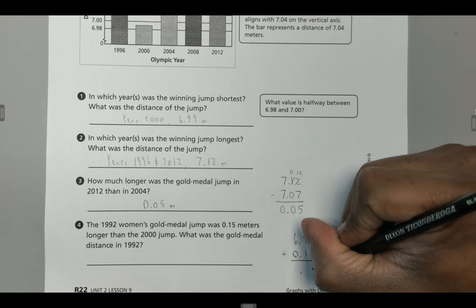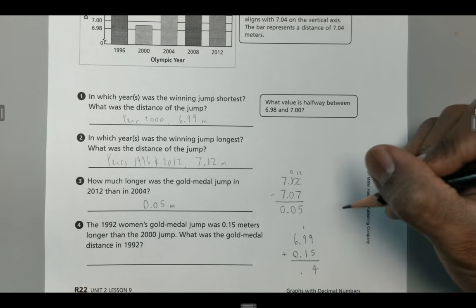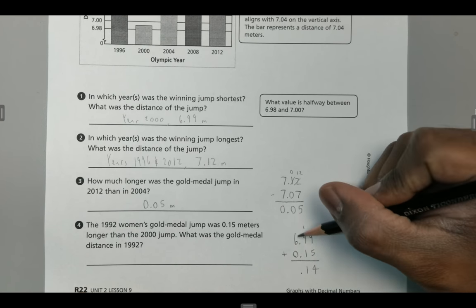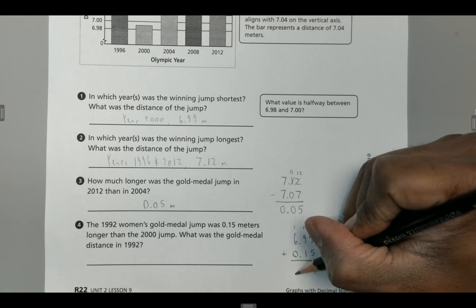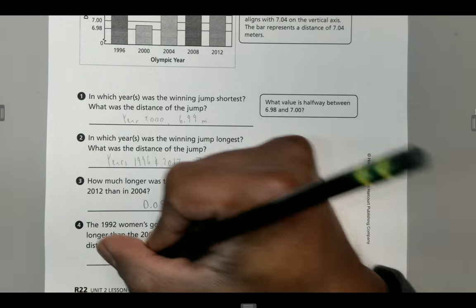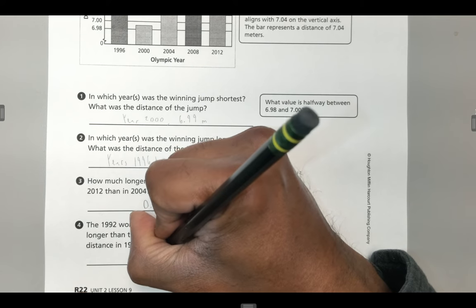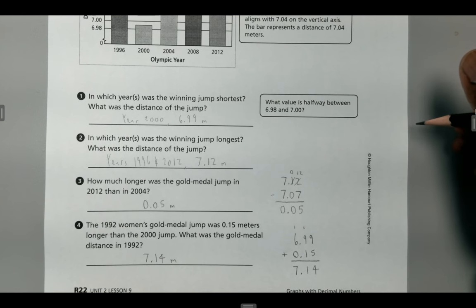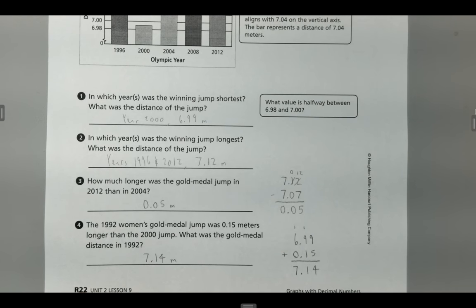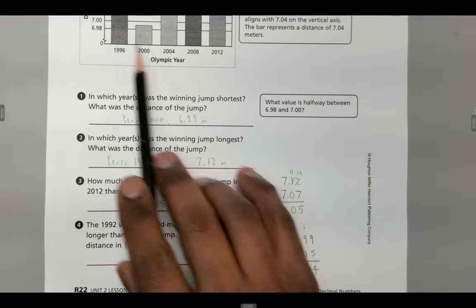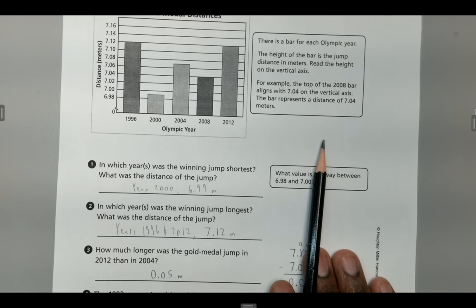9 plus 5 is 14. Carry the 1. 1 and 9 is 10. 10 and 1 is 11. 1 and 6 is 7. And we get 7.14 meters. And it's interesting to notice that had that data been included, that would have actually been the longest jump out of any of these in this graph, wouldn't it?